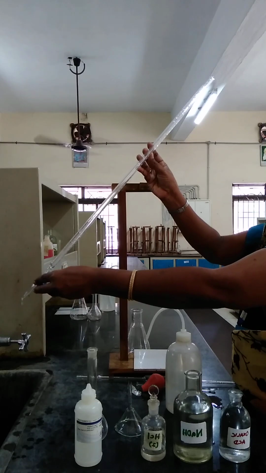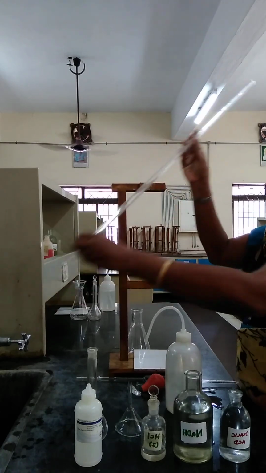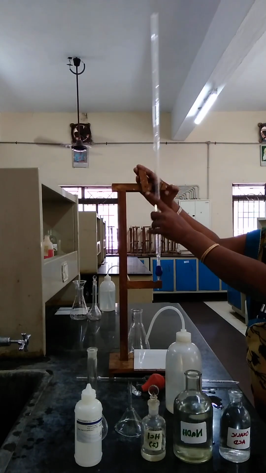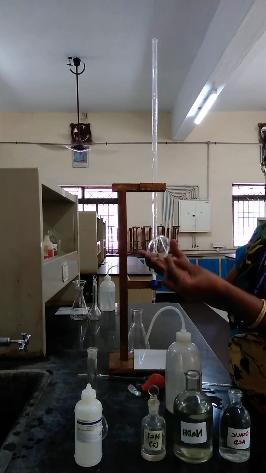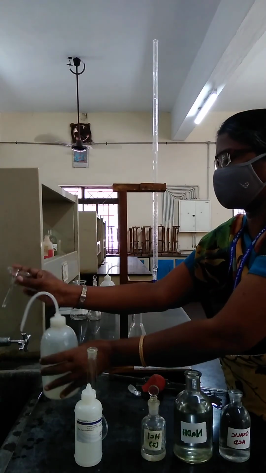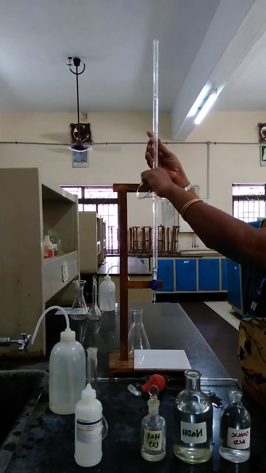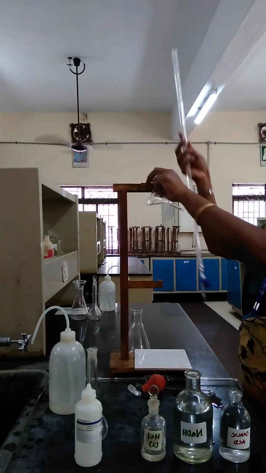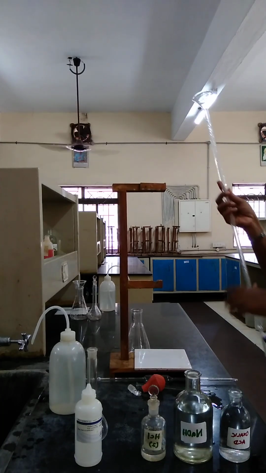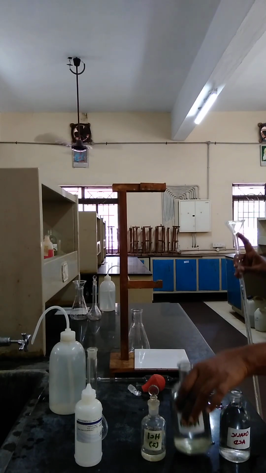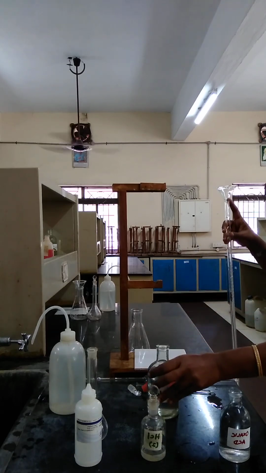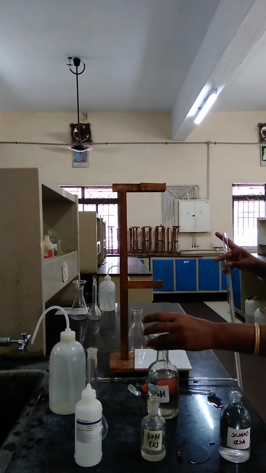Then there is no additional reagent. Then we have to add the indicator, 2 to 3 drops. Then once we titrate, the NaOH will give the color change, the appearance of pink. Right? So first we wash the pipette with distilled water, then rinse with the sodium hydroxide. Okay. So take a little quantity of sodium hydroxide and rinse completely.